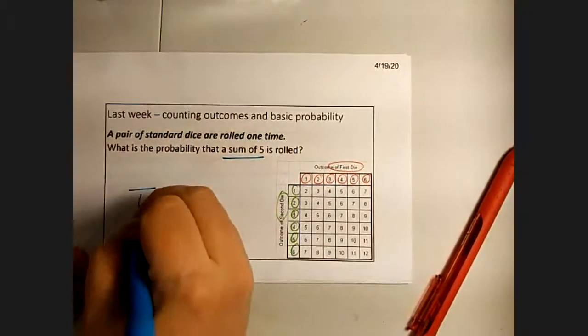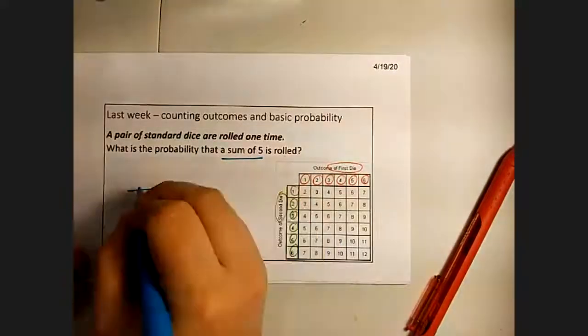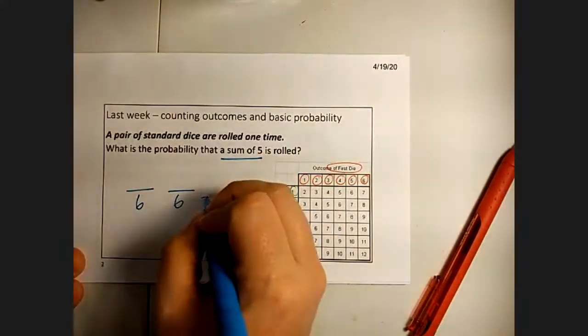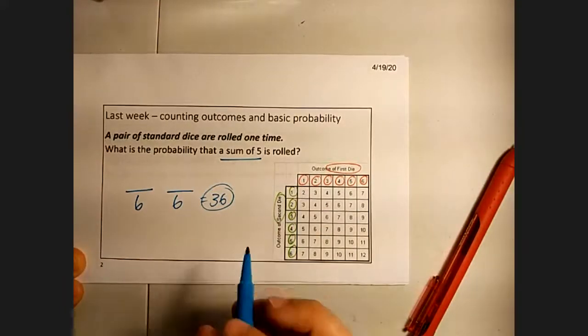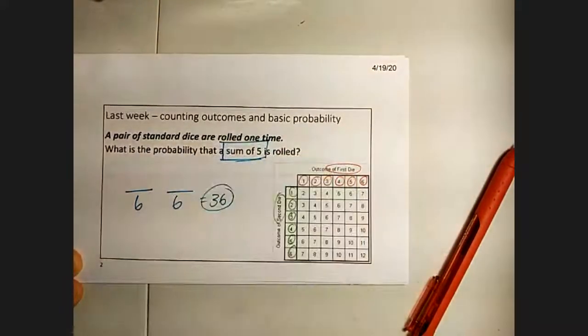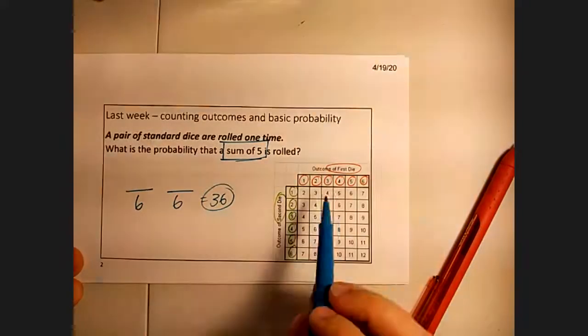We know we're going to have 6 possibilities in each. So we're going to have 36 total possible outcomes. But what we need to do is know which of those possible outcomes have a sum of 5. So this chart lays this out.